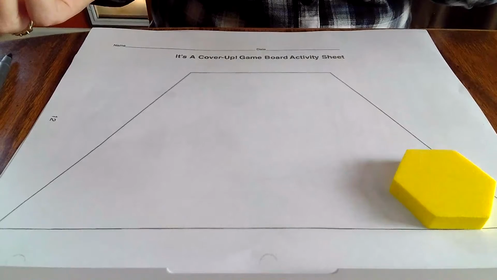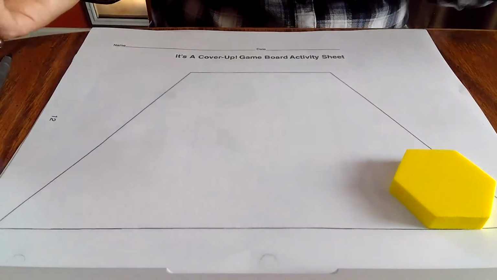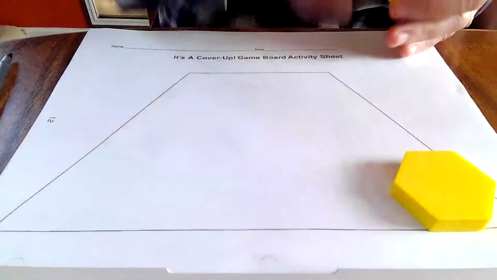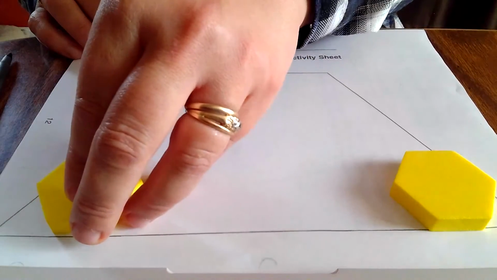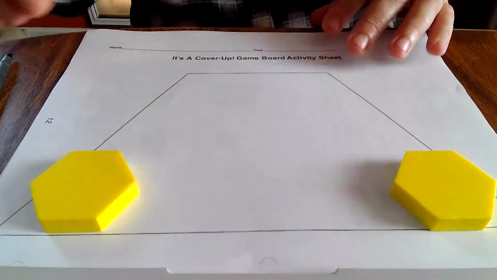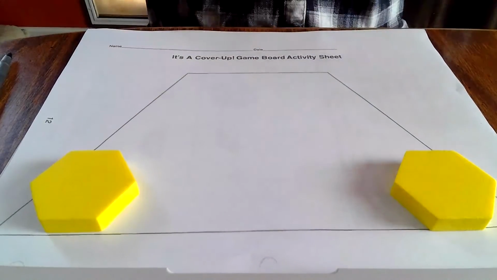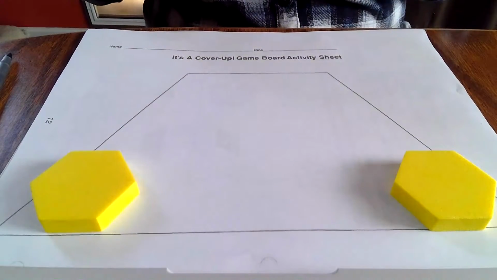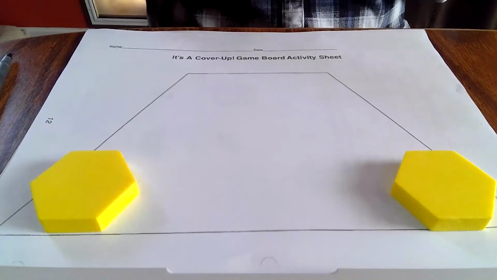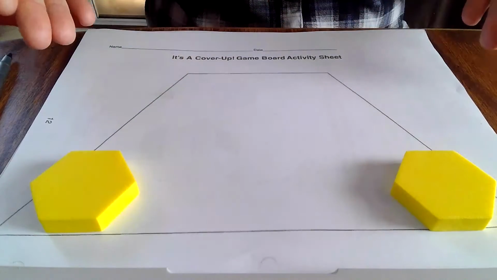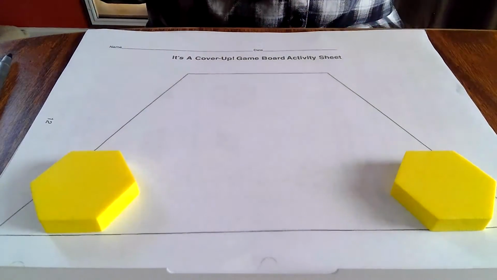Your student may model you. If you put your hexagon here, your student may put their hexagon here. You can put your hexagons anywhere.